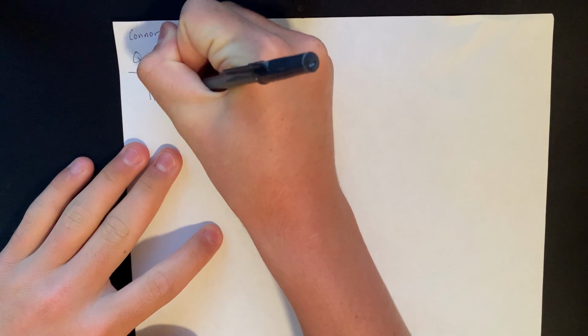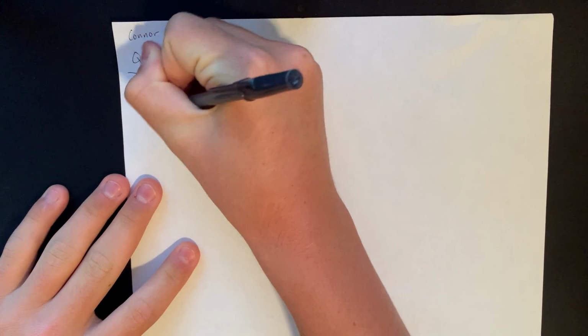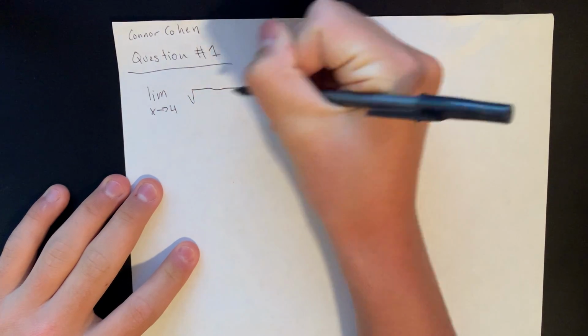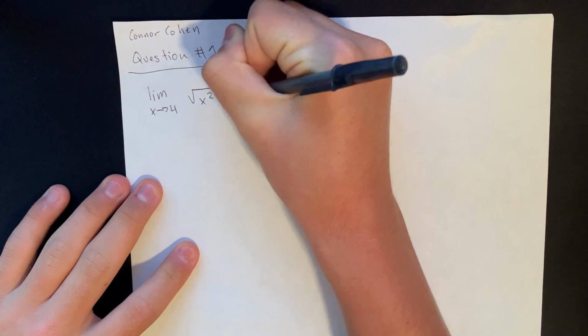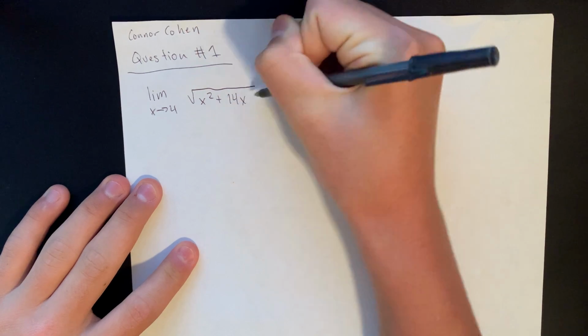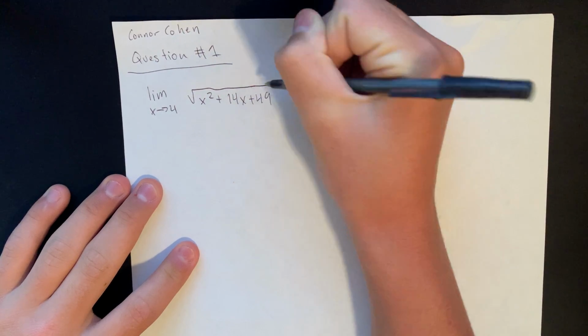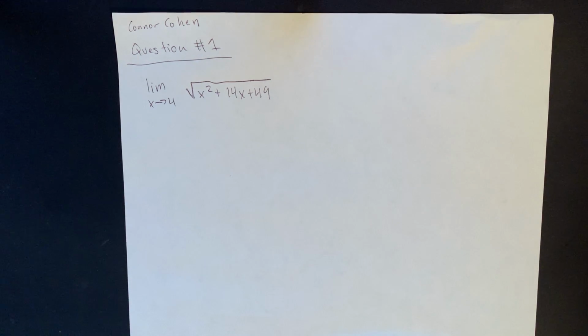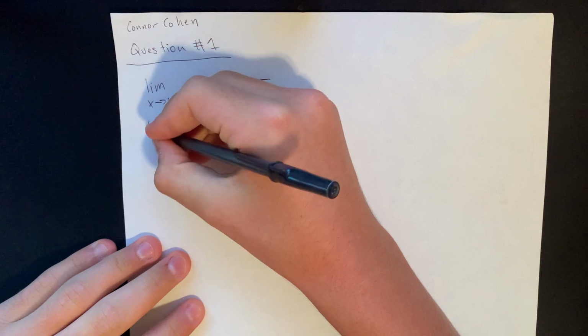So my first problem is going to be a limit substitution problem. And it looks like this. The limit of x to 4. For this problem, it'd most likely be easiest to just try and plug in the 4 to see if you could find the limit from that, since it's not approaching from either side. So you can work it out like this.